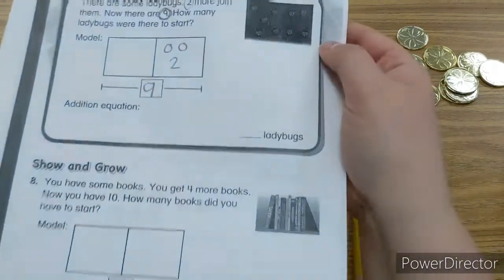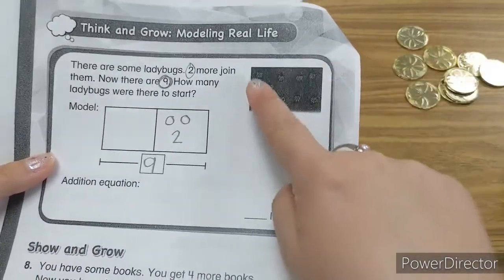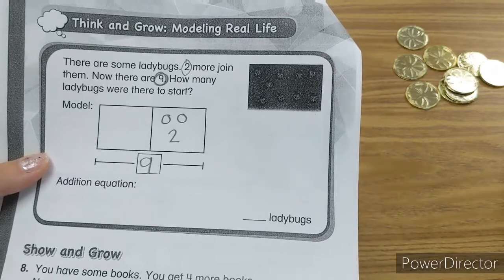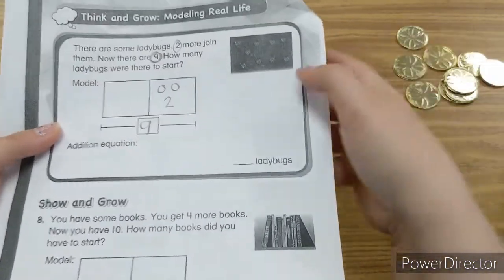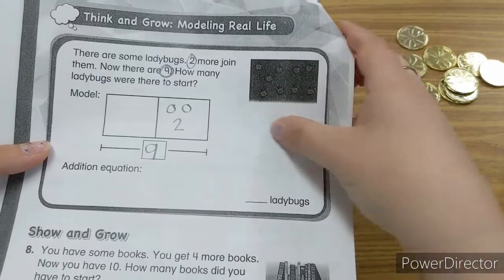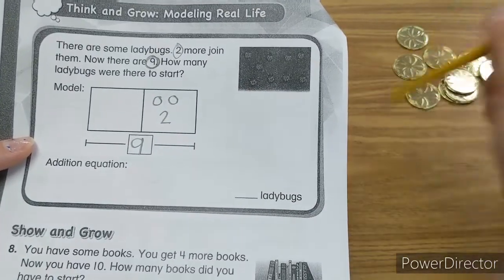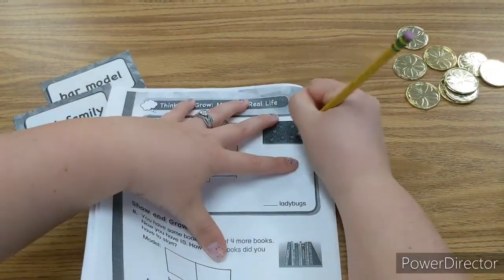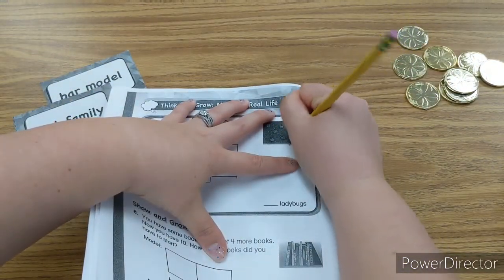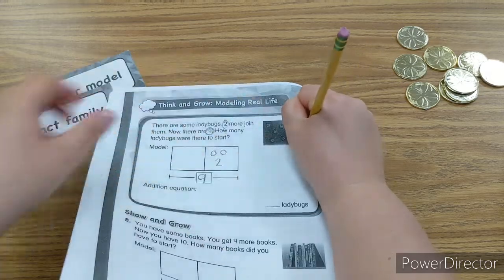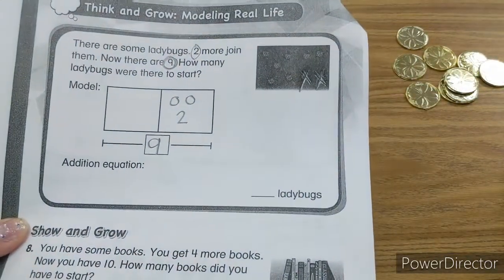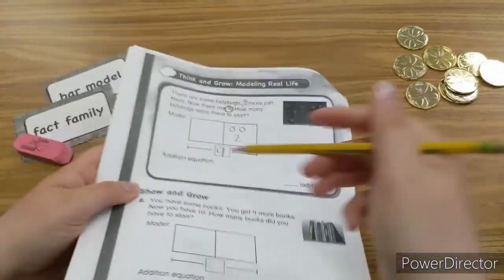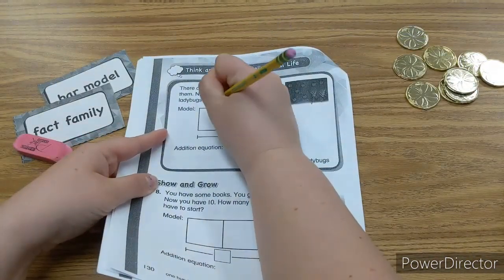Okay. So in this picture right here, you can see 1, 2, 3, 4, 5, 6, 7, 8, 9. 9 ladybugs. It's kind of rough. It's kind of hard. But I wanted to show you that it does have the 9 ladybugs right there. And we know that 2 of them came later. So we can just cross 2 out. Okay. And now we can count and see how many are left. 1, 2, 3, 4, 5, 6, 7. So my missing number is 7.